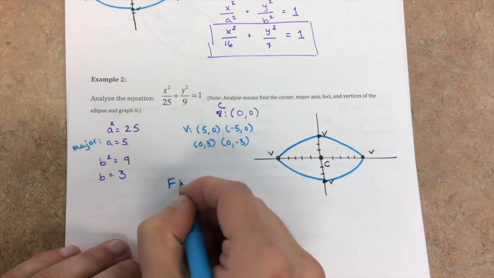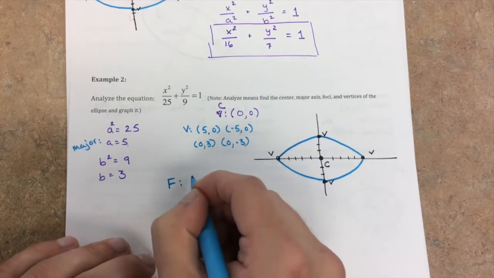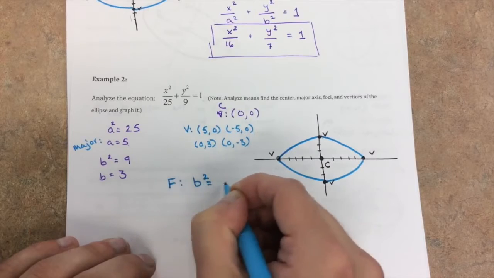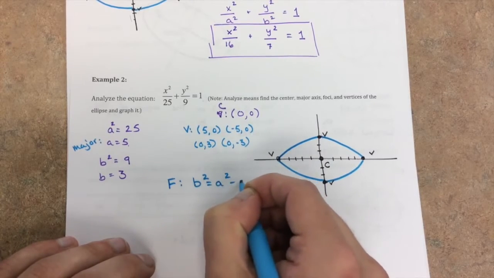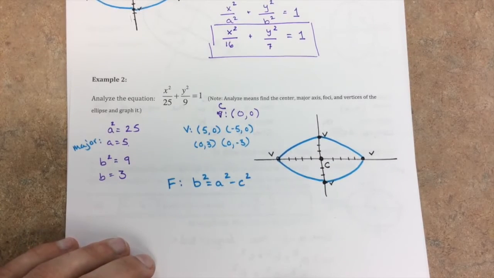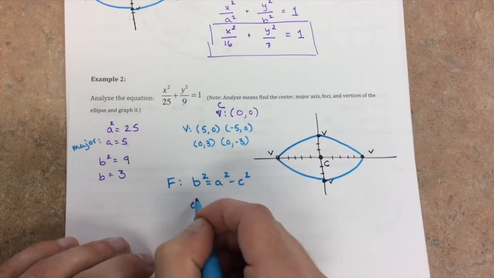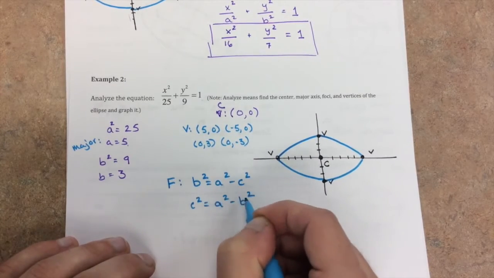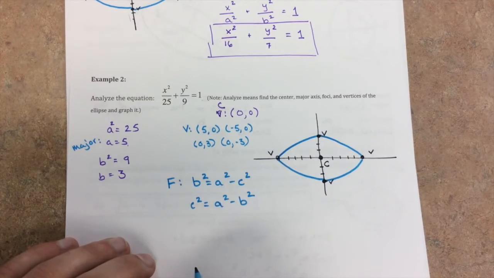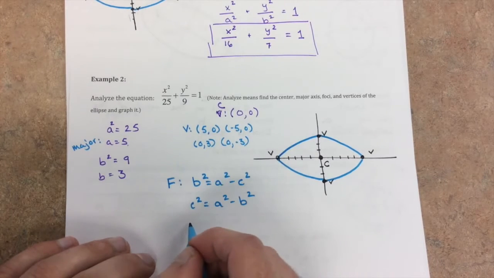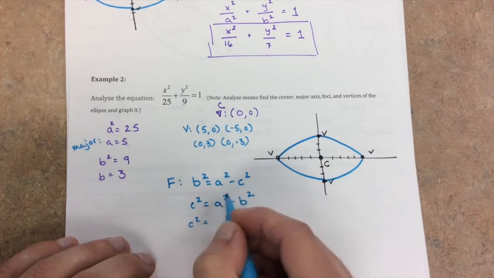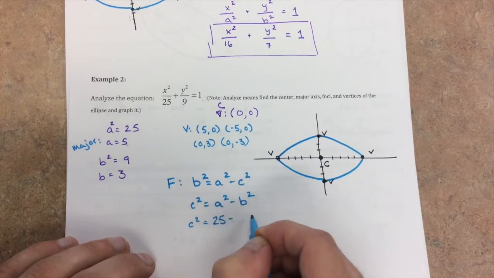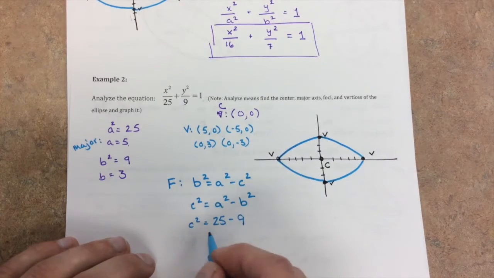To find our foci, b squared equals a squared minus c squared. Or we could also say c squared equals a squared minus b squared if we just switch these two. So that means we have c squared equals 25 minus 9. So c squared equals 16.